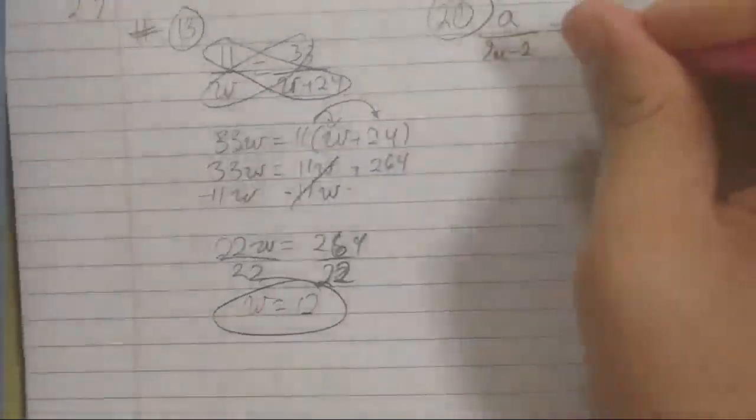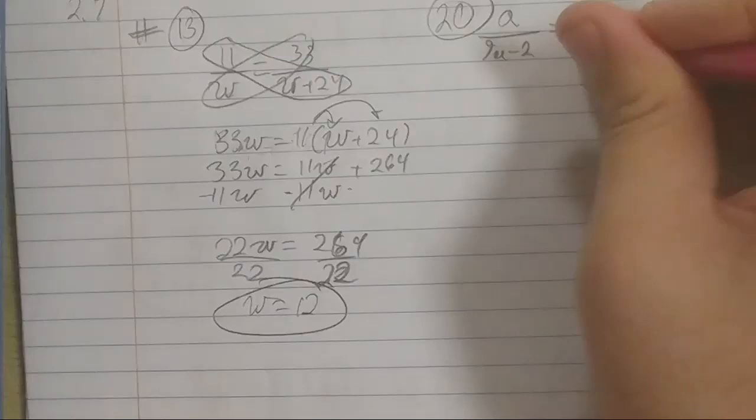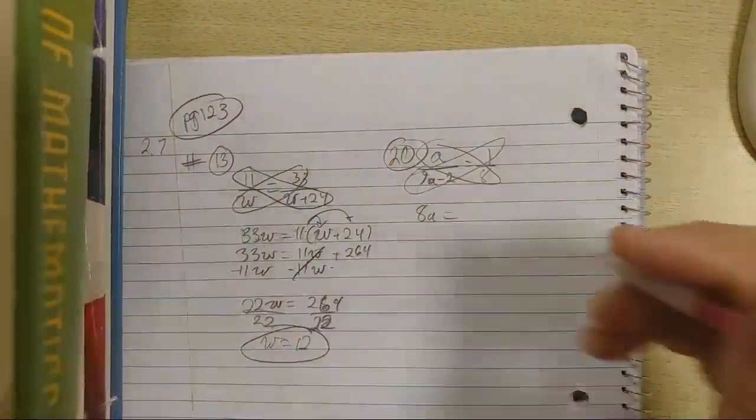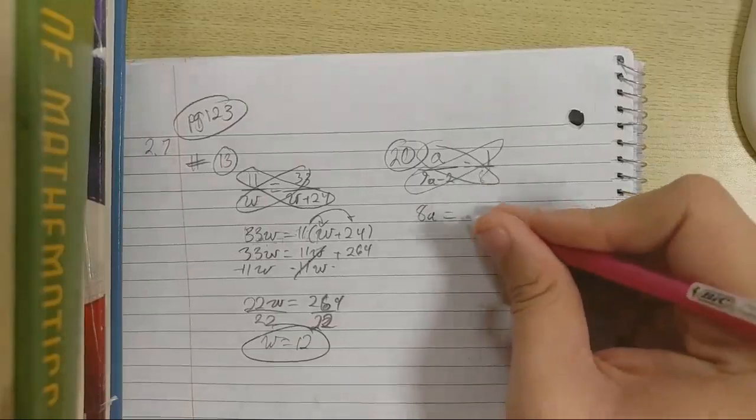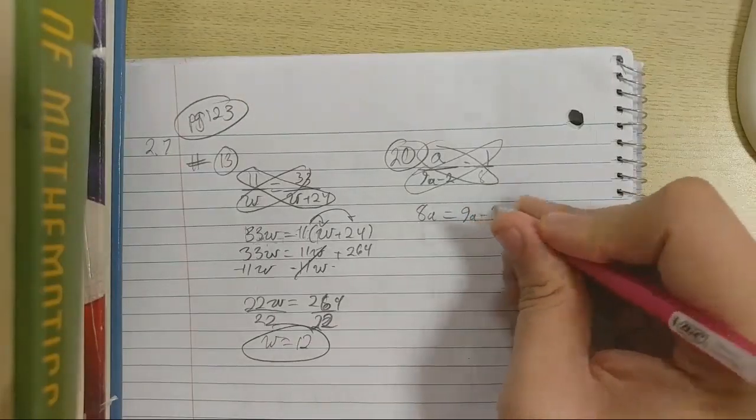Okay, that's not too bad, actually. This one's pretty simple. So we're going to cross multiply. A times 8 is 8A equals 9A minus 2 times 1. Anything times 1 is going to be the same thing. So I'm just going to write 9A minus 2.